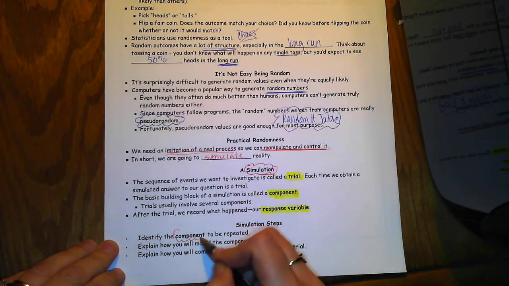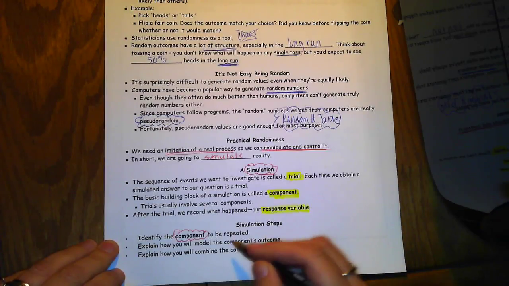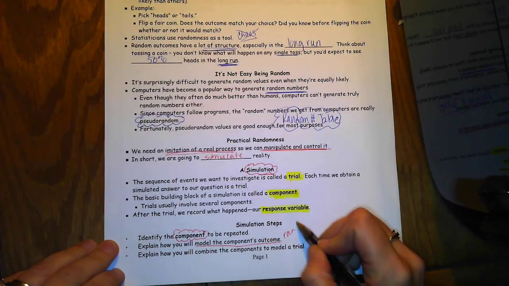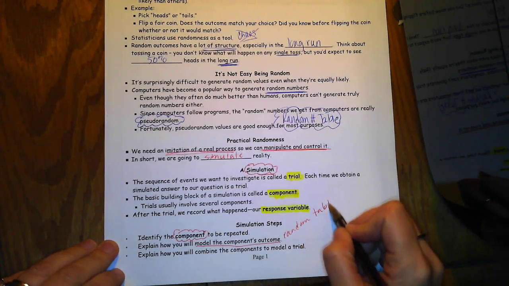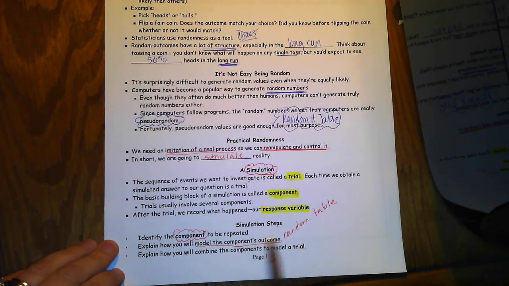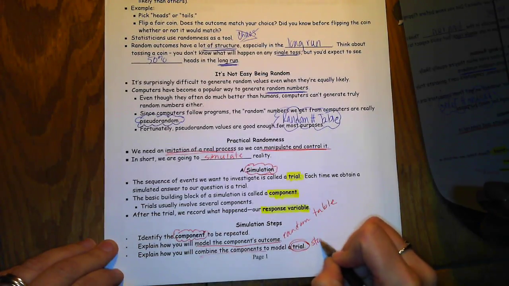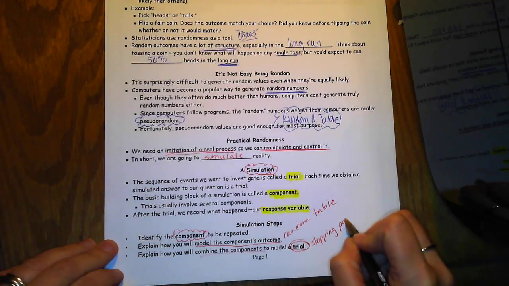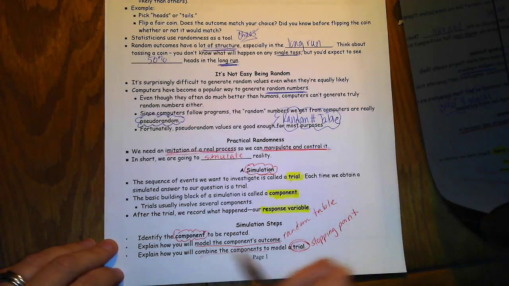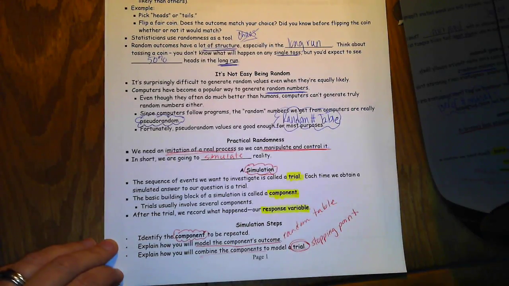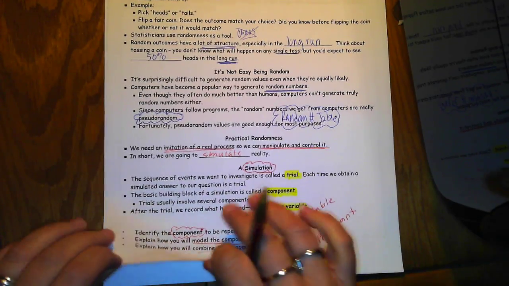Identify the component. Tell me what the component is. Explain how you will model the component. Now we're going to be using random numbers typically to do this, so you're going to explain how you're going to use the random number table. Explain how you're going to combine the components to model a trial. This usually includes what we call a stopping point. When are you going to stop using the number table? Like, when is the trial over?